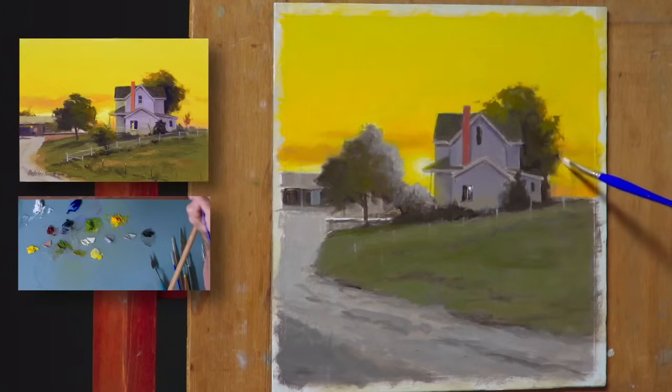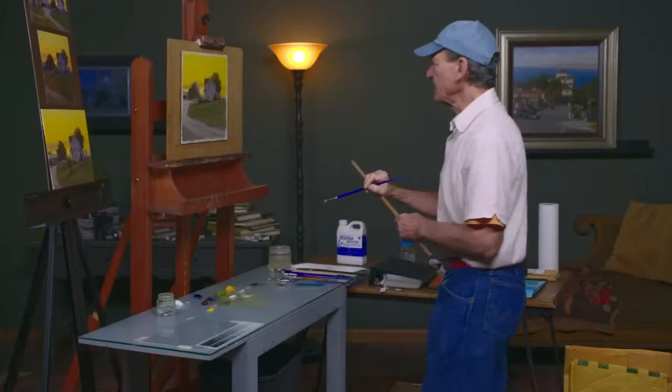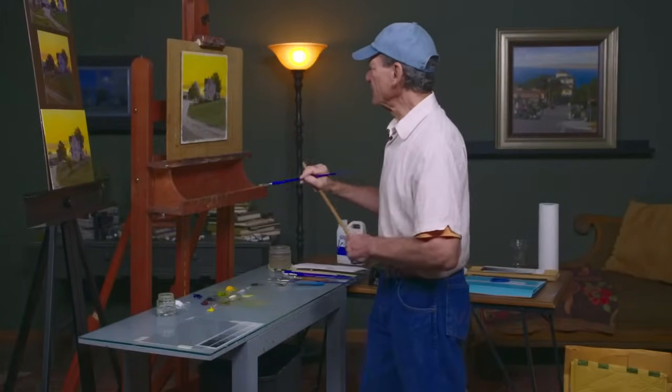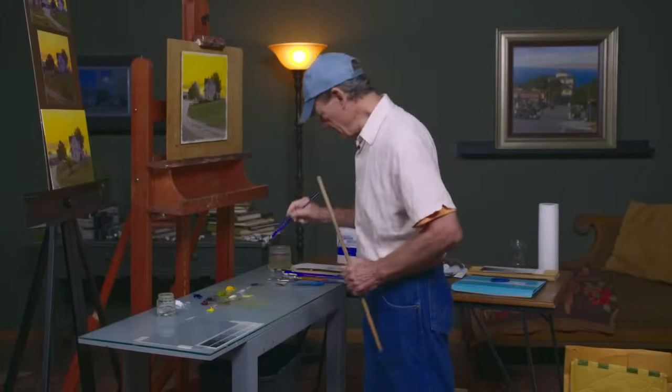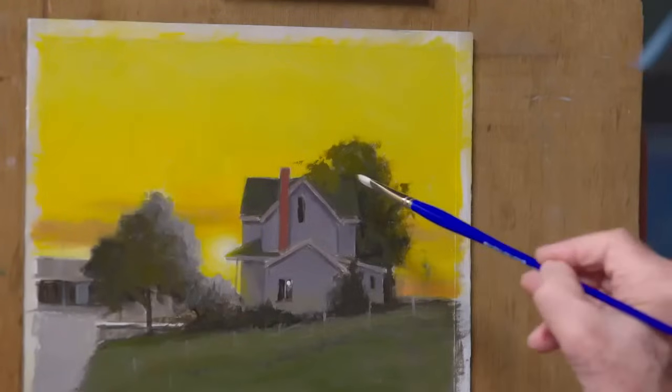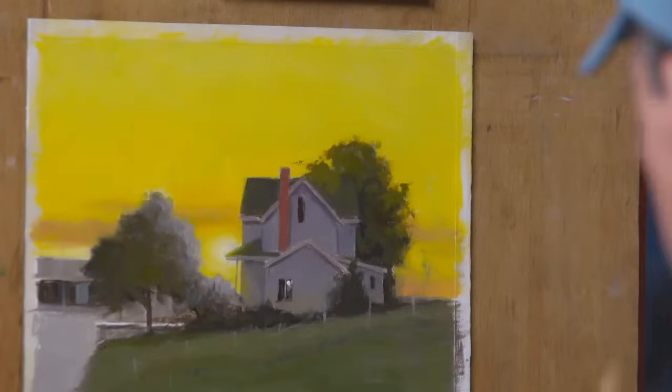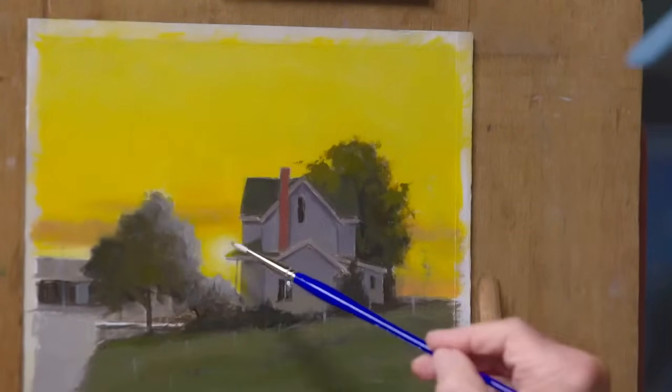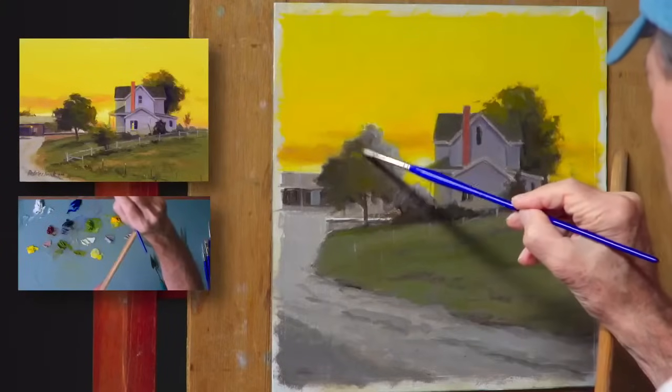Just like to get these edges where they feel pretty natural rather than real hard-edged. Do the same on the other tree. And then this can use a little more light, and this will need some more light also, but I'll lay in this tone here first.